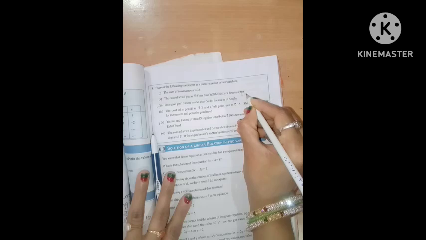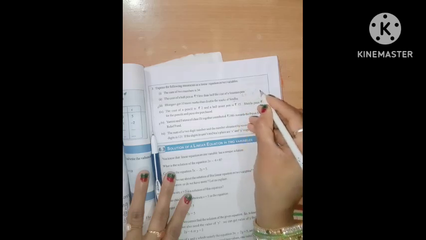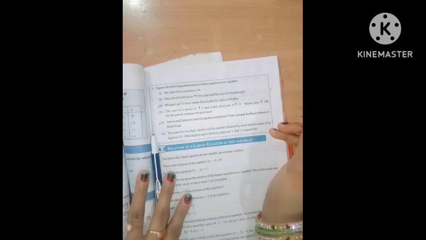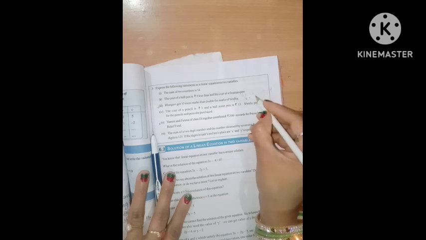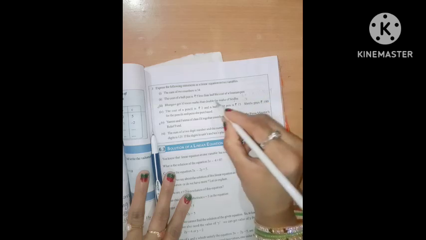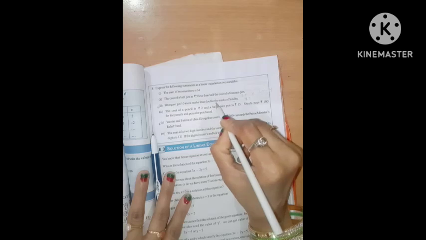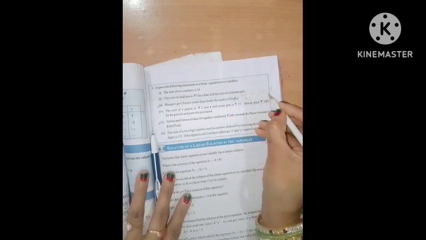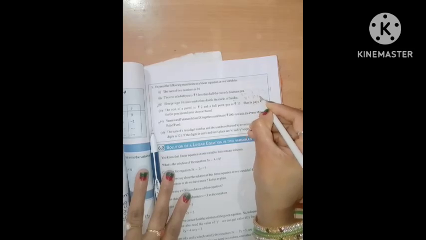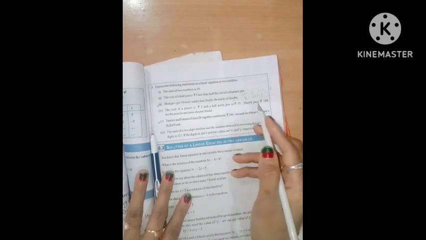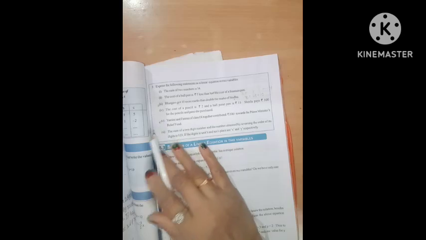Bhargavi's marks equal x only. Next, Sindhu's marks is y. Very simple only. So according to the problem, Bhargavi's marks x equal to 10 more than double the marks of Sindhu. Double the marks is 2y, plus 10, is equal to Bhargavi's marks. This is the equation. Very simple only. Are you clear? Are you understood? This is the homework.